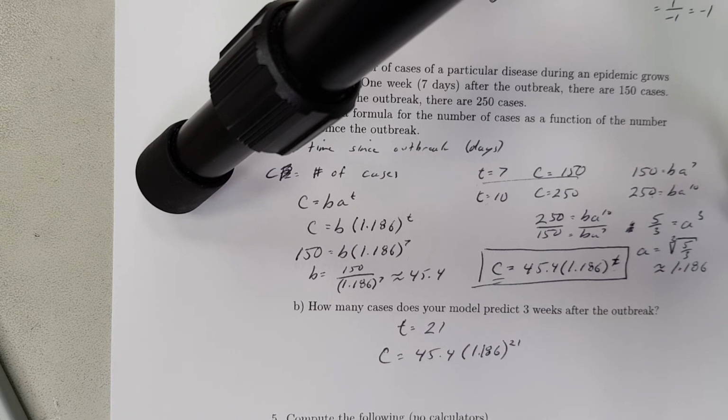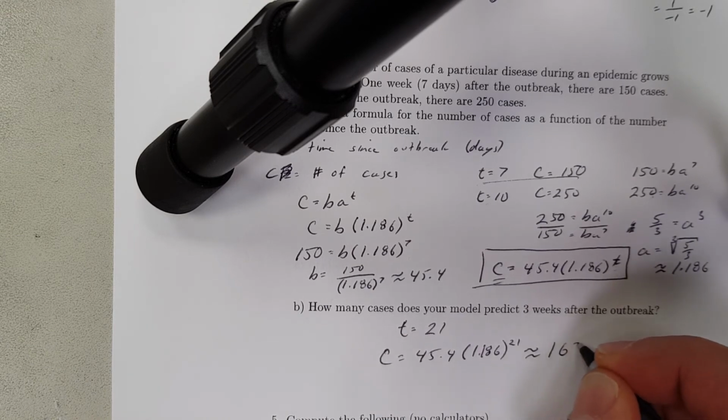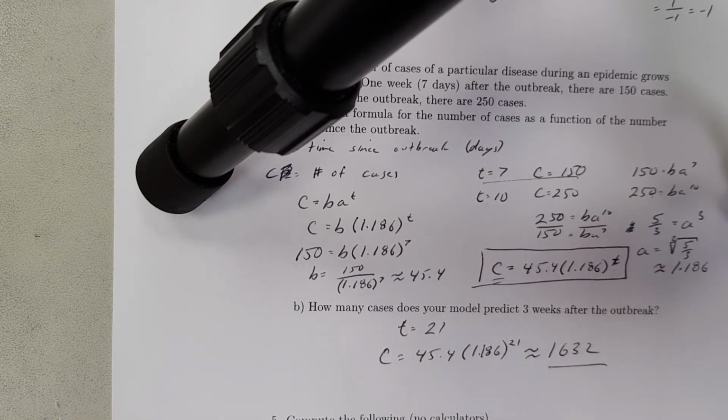45.4 times 1.186 to the power 21. I'm getting 1,632 approximately. So this is approximately equal to 1,632. And there we go.